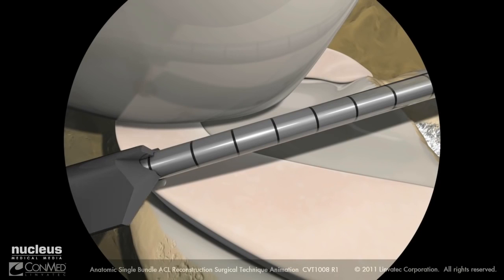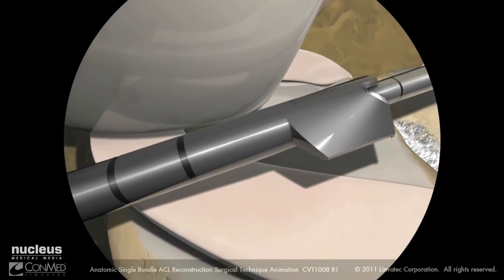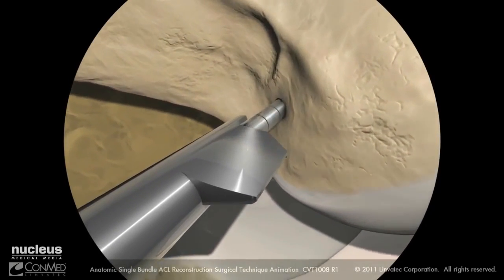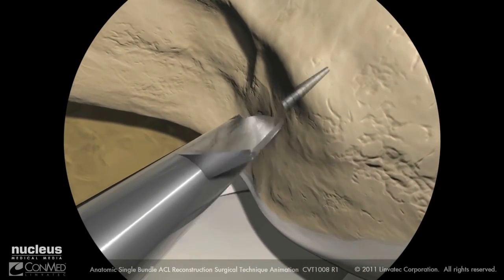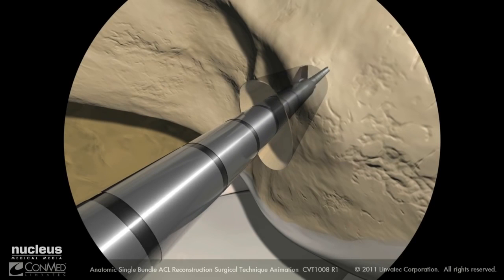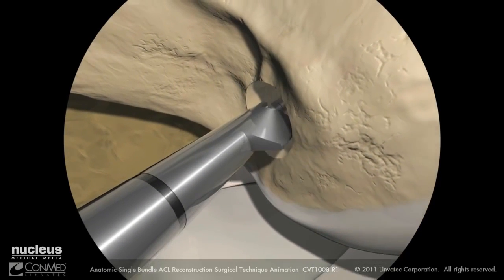Insert the monofluted sentinel drill bit over the guide pin through the accessory anteromedial portal with the cutting edge facing away from the femoral condyle and advance the drill bit to the femoral ACL footprint. Using a piston-like back-and-forth motion, advance the sentinel drill bit to the desired depth, cautiously to prevent blowout of the lateral femoral cortex. Pull the drill bit back slowly until the blade is visible in the joint space.